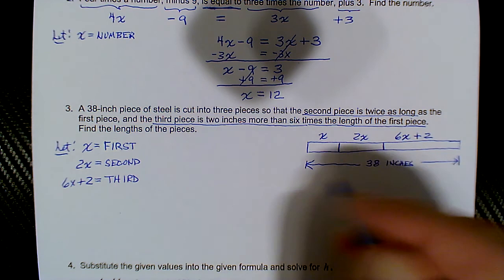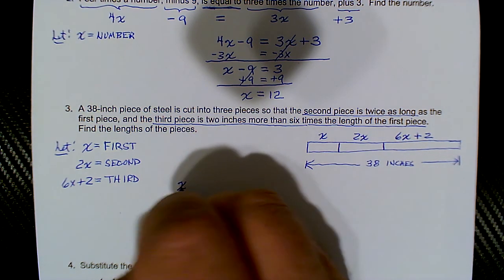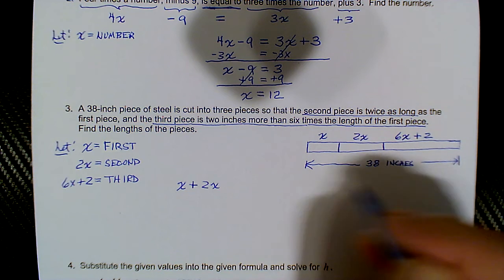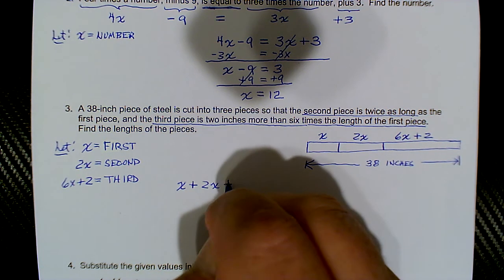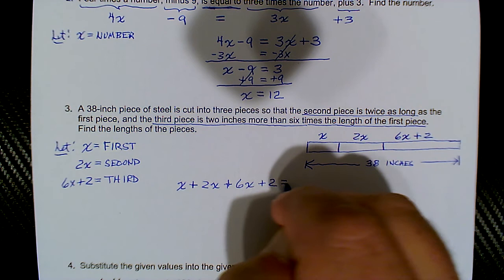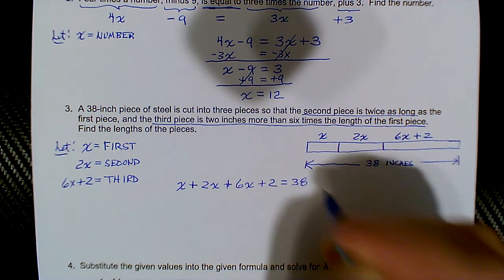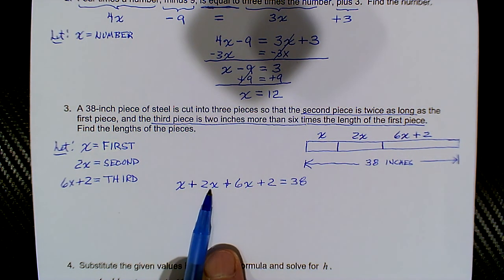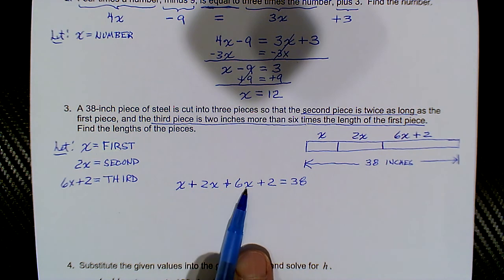So that is x plus 2x, and then plus 6x plus 2 has to equal 38. So there's your first piece x, second piece 2x, and the third piece 6x plus 2 has to equal the total.